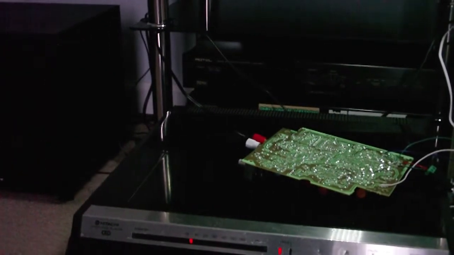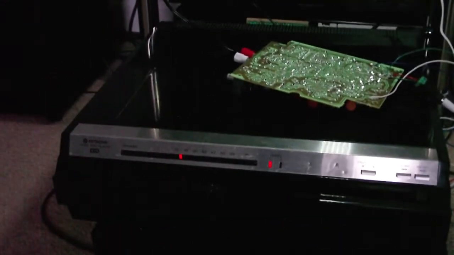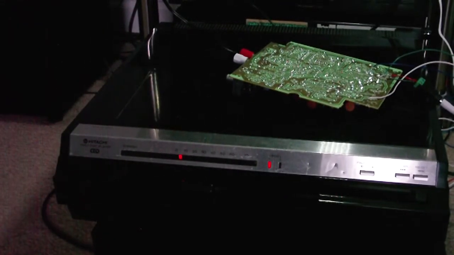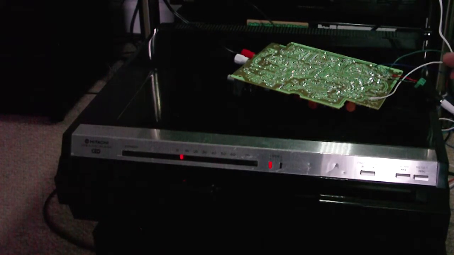Alright, so I guess now is the time to show off those Martian voices I was talking about. Because this is not hooked up to an audio mute line, nothing's going to mute it.